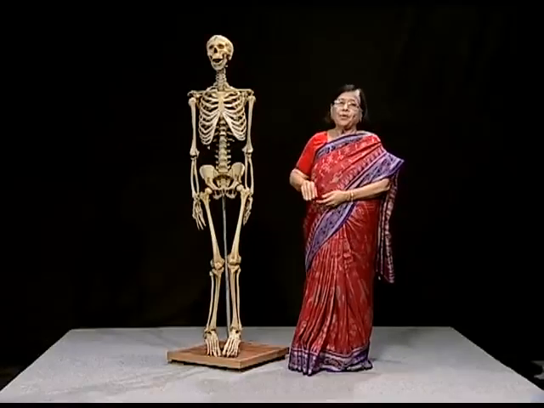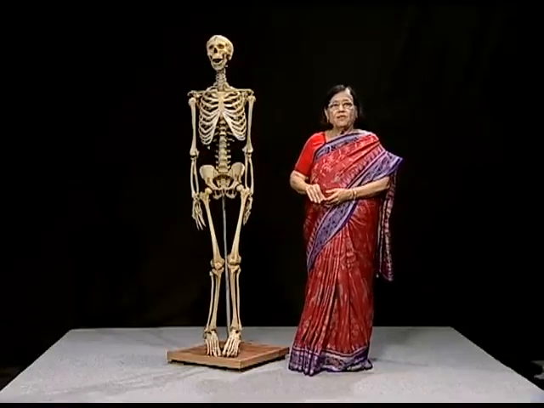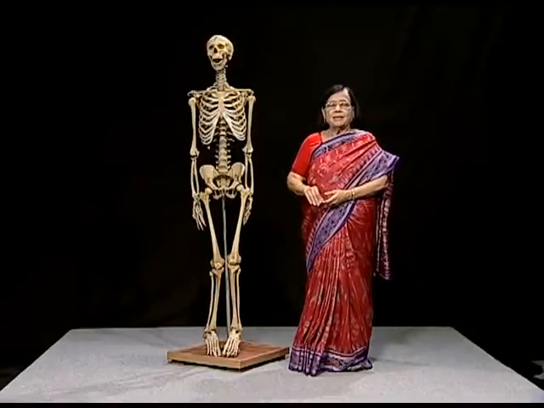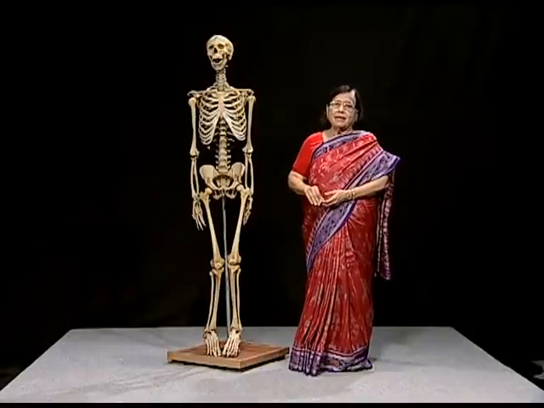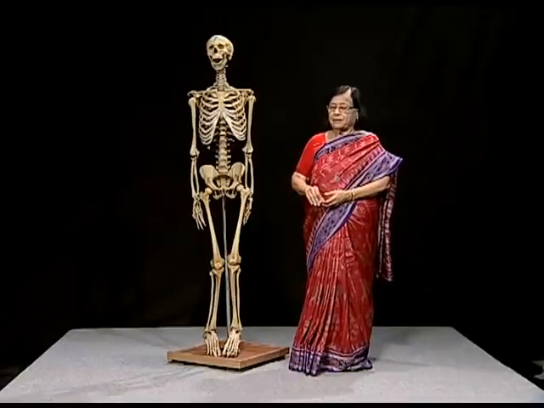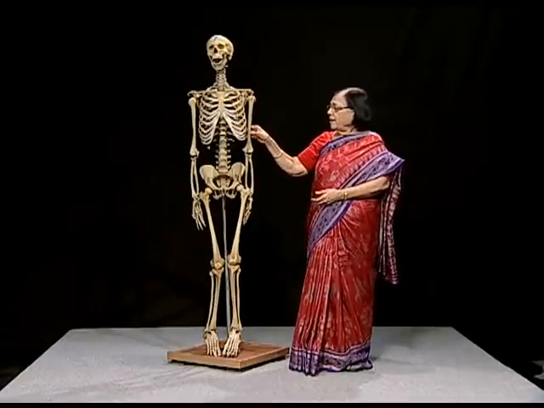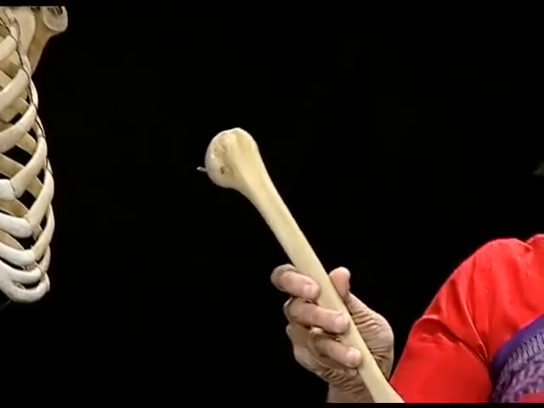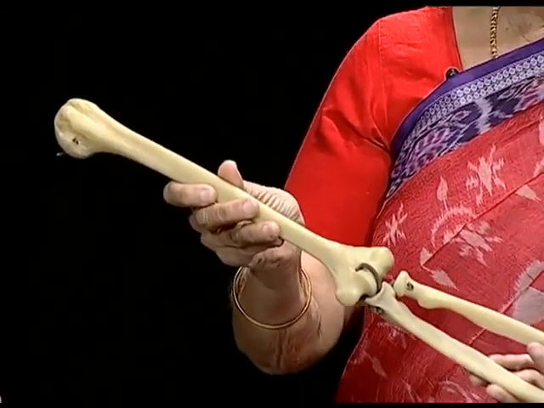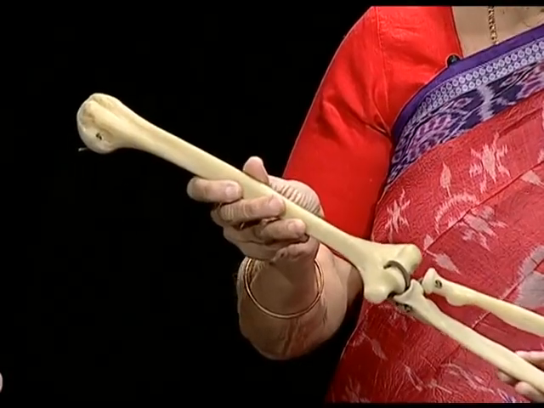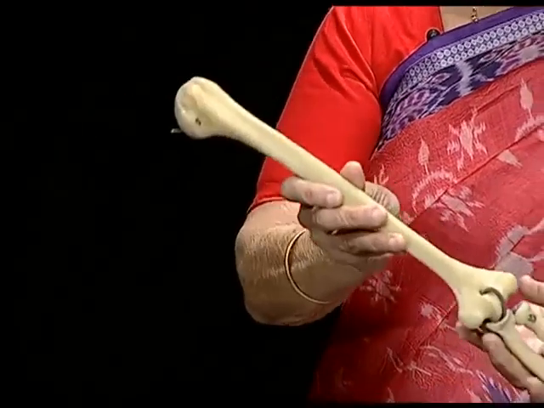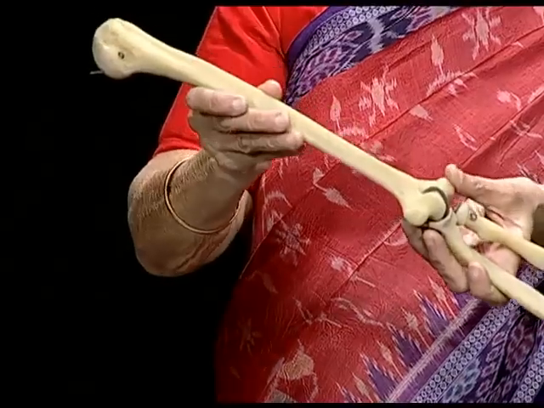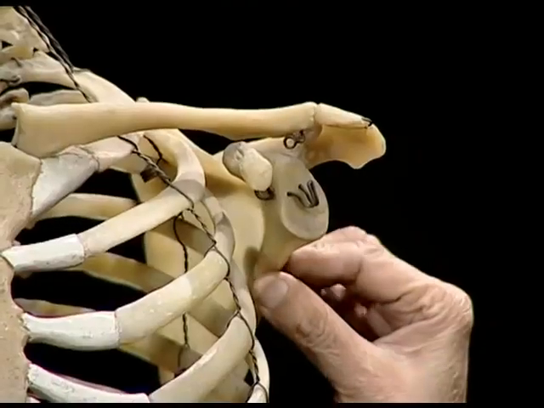We now come to appendicular skeleton, which will include 2 girdles and 2 limbs, pectoral girdle, pelvic girdle, forelimbs and hind limbs. This is forelimb or hand. I have taken it out to show the structural detail to you. Before I start explaining this, let me explain the pectoral girdle.